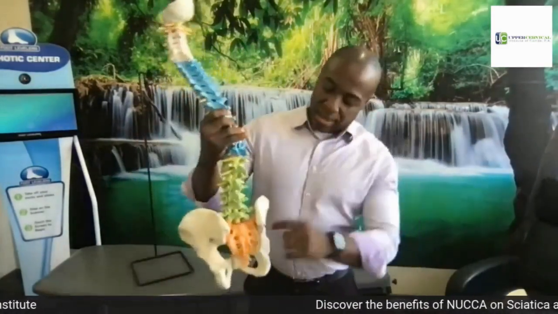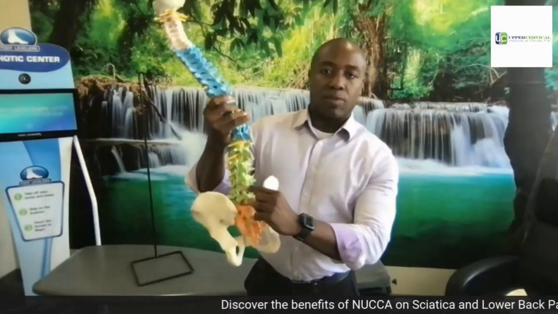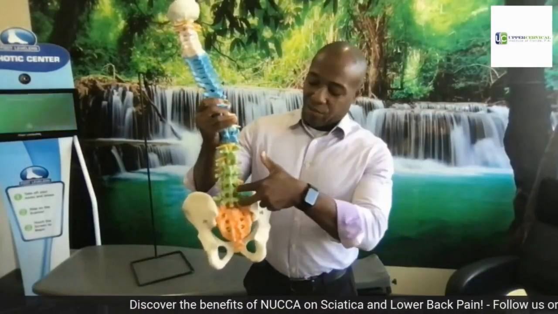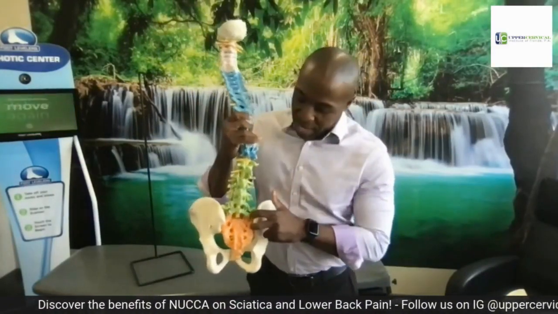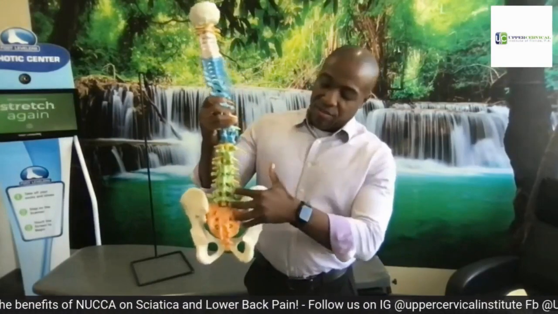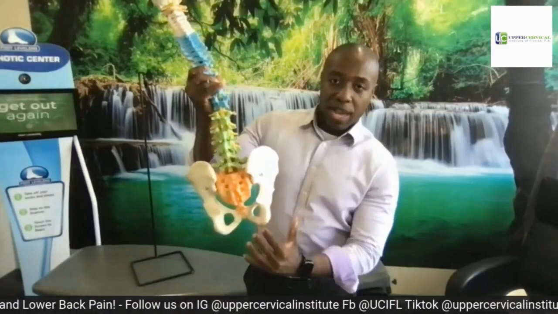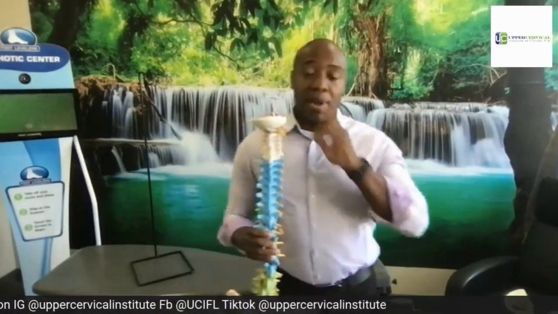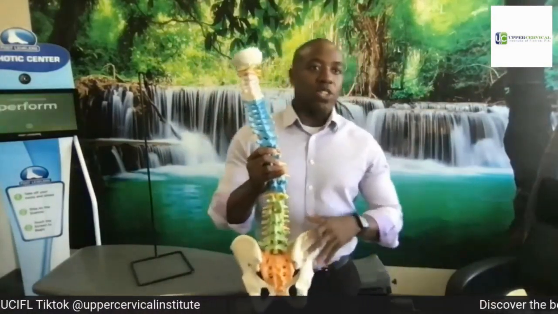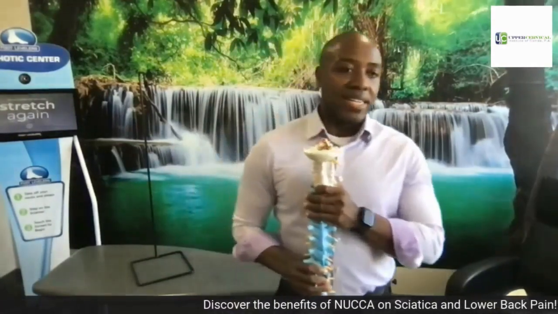If you look at the last two vertebrae in the spine, the lumbar spine, the L4, L5, and then right in the S1, S2, you have fibers of the sciatic nerve that come from this and go all the way down behind the buttocks and all the way down to the lower leg. So a lot of time when you have inflammation around that area, that puts pressure on the sciatic nerve, and that can cause sciatica. So we're going to get in depth on what sciatica is and what some of the causes are and how we can fix it.